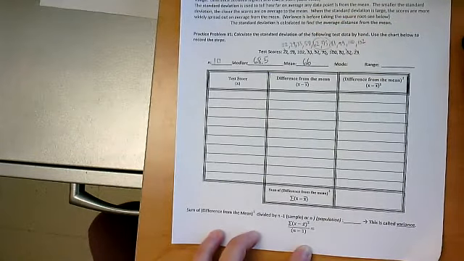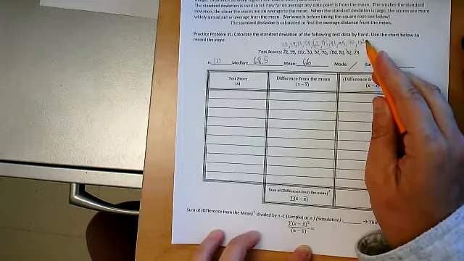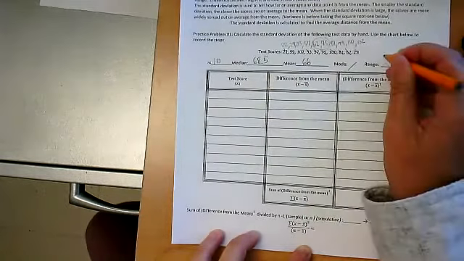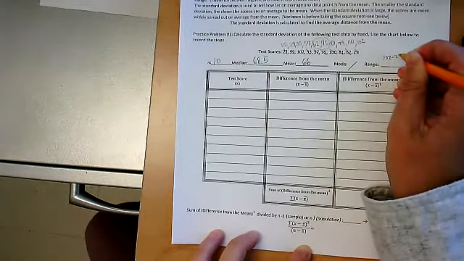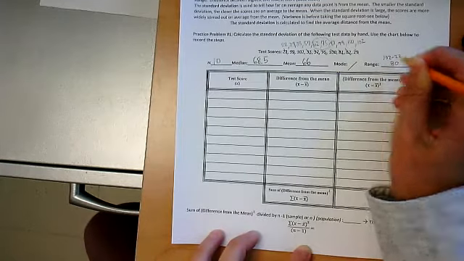Okay, mode, we know that's just our most repeated number. I do not think we have repeated numbers, so we don't have a mode. I'm just going to put a little slash. And our range is just the difference between our highest and lowest values. So our highest is 102, our lowest is 22. 102 minus 22 is going to give me 80 for our range.